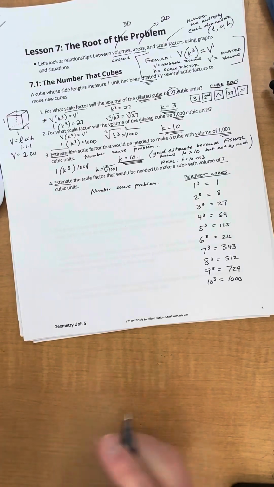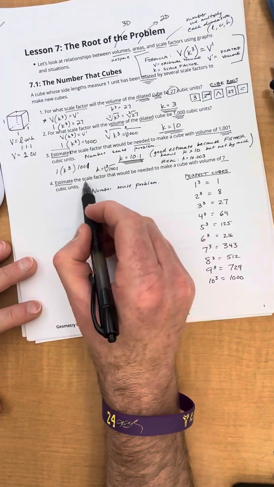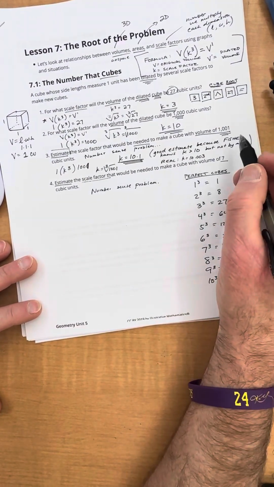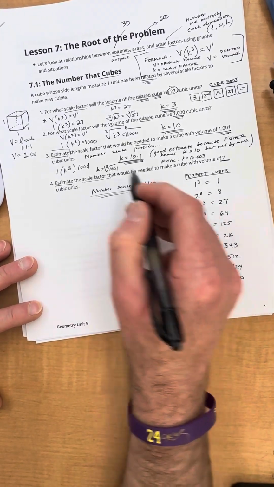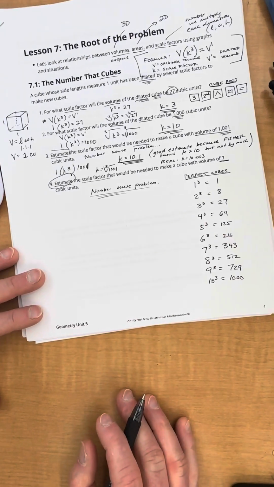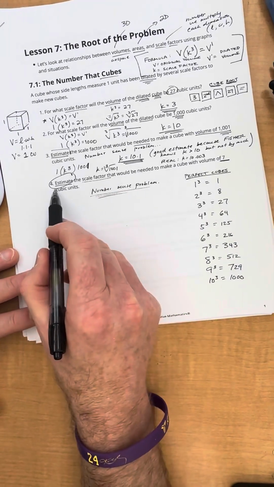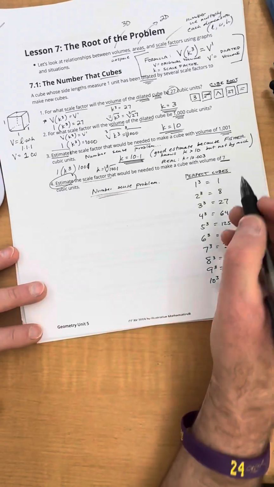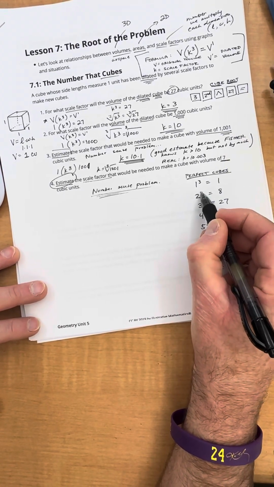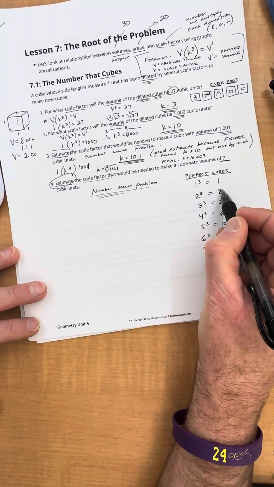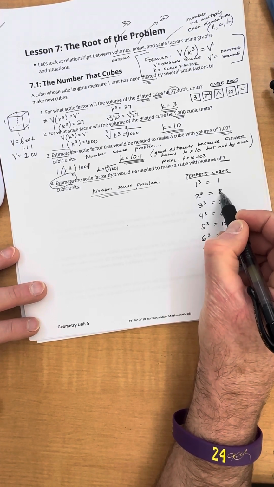All right, so they're asking for what the scale factor would be to make a volume of 7. This is another number sense problem because they're asking you to estimate. So rather than plugging in the formula, let's just come up with an estimate. Well, you know that 2 to the third power equals 8. You know that.